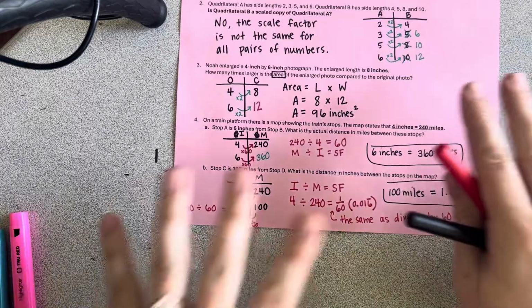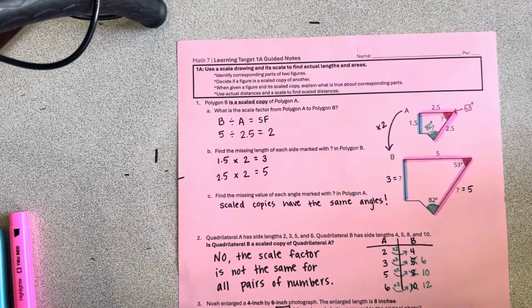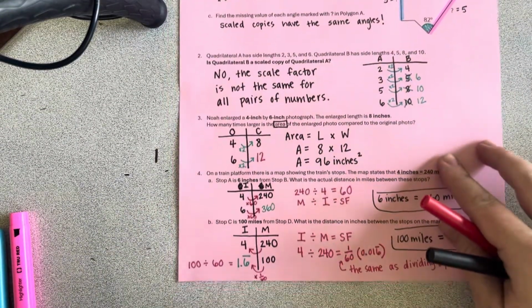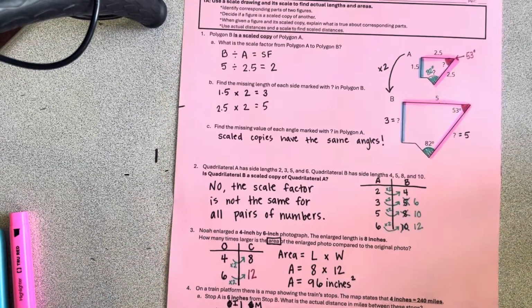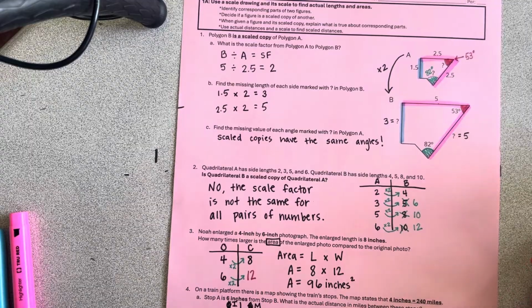Right now, make sure that your entire sheet is filled out. Go back in this video and pause if you need to copy down any other examples. And then you are going to continue with the Desmos activity to get some practice done.